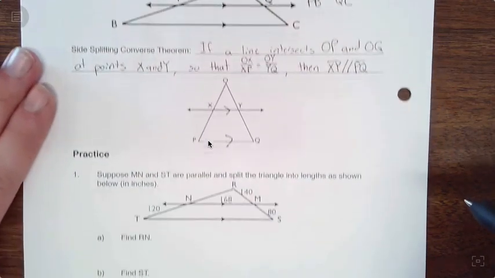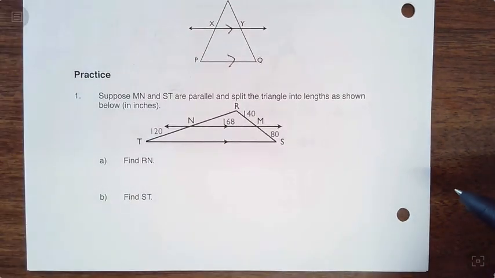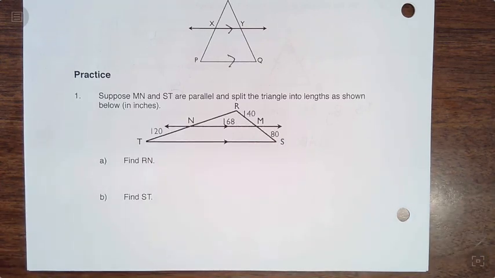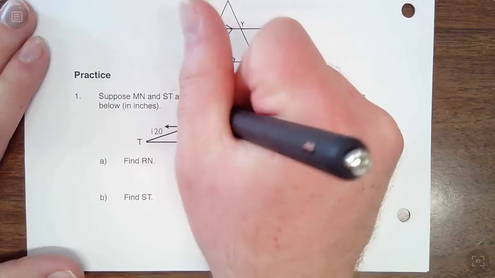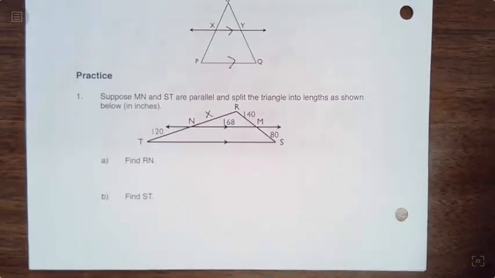So let's go ahead and try these. We've got two examples. One's going to go the forward direction, one's going to go with the converse. But for number 1 here, I want to suppose that MN and ST are parallel and split the triangle into lengths shown below. These are all in inches. We need to figure out RN. So first of all, I want to find RN. I'm going to label it X here because it's going to be a little easier to talk about that.